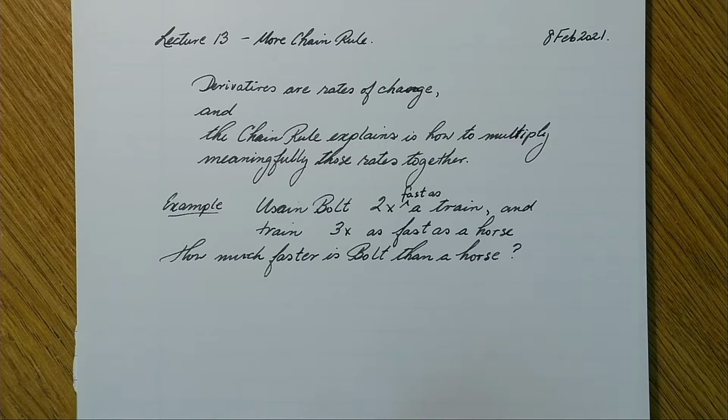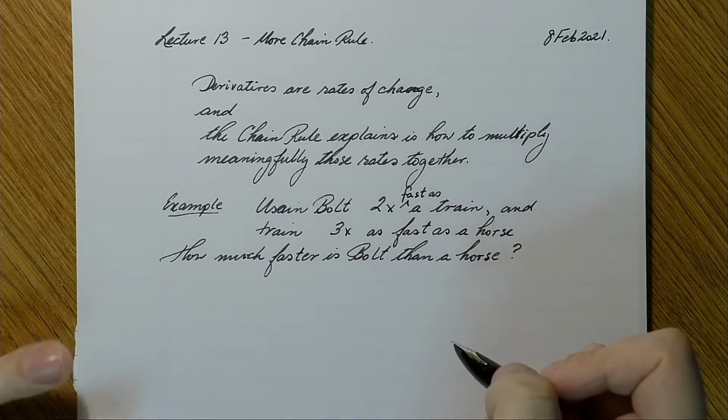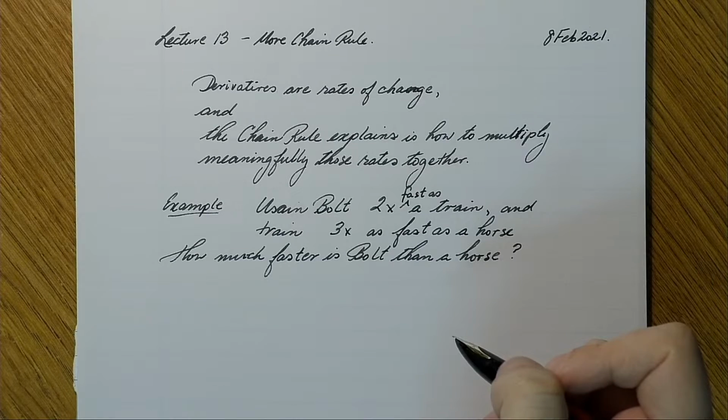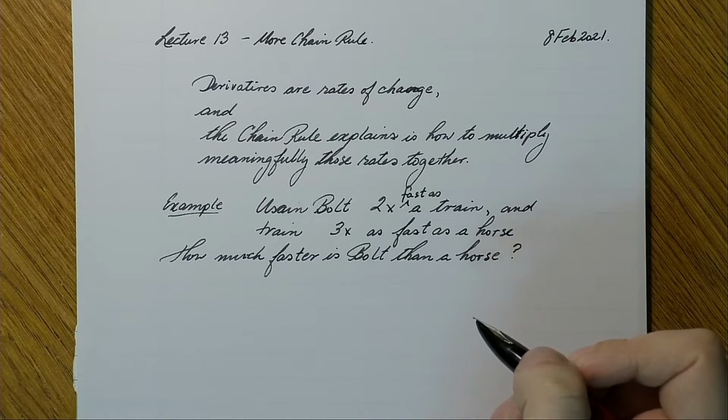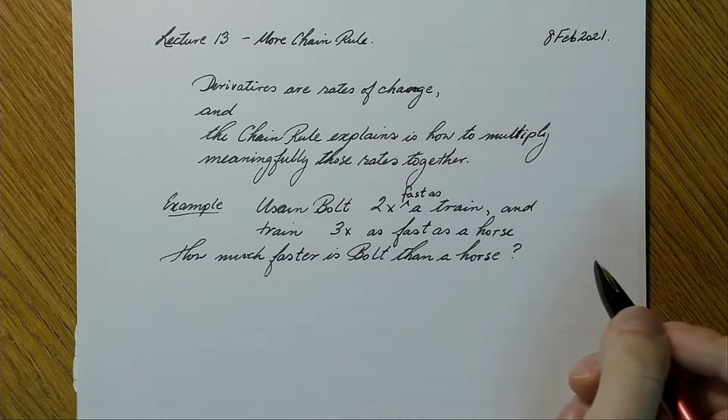Probably intuitively you should be able to figure that out, but what do you guys think in the chat? How much faster is Bolt than a horse, according to this?